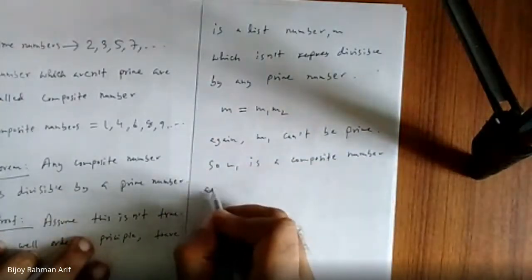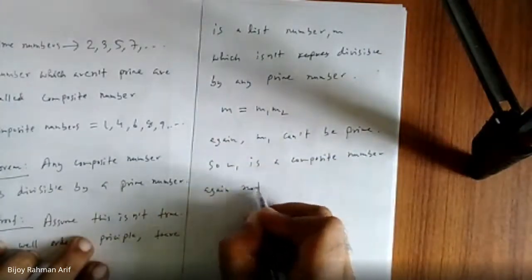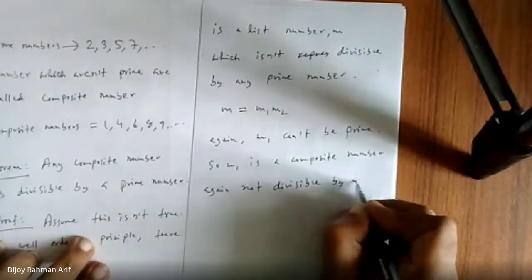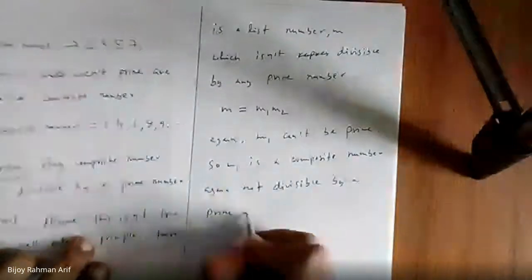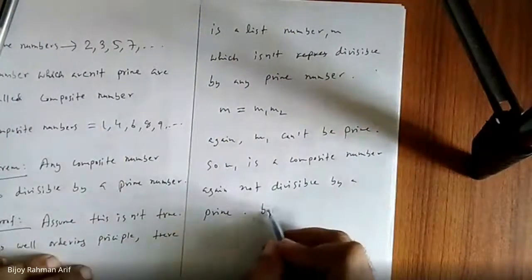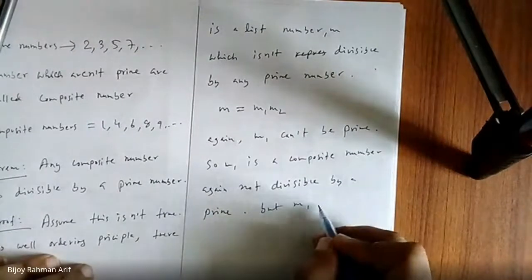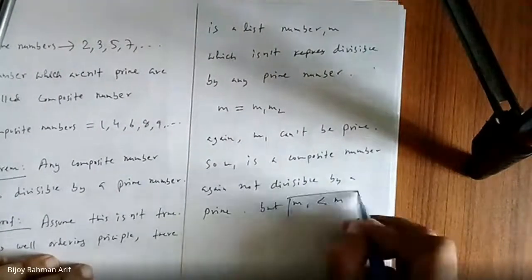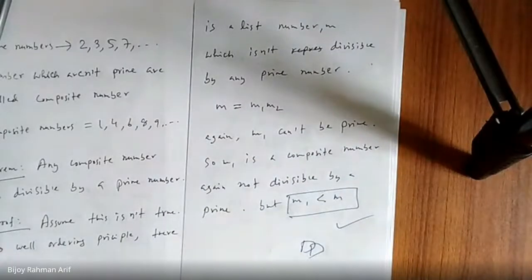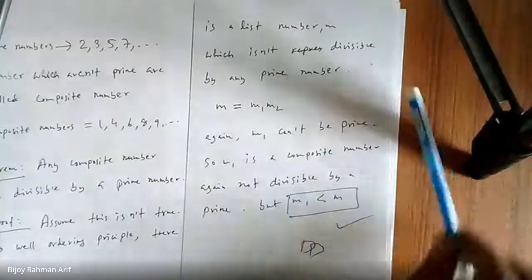Again, not divisible by a prime. So contradiction, because m1 is smaller than m. So contradiction. So we have done. Good. Okay.